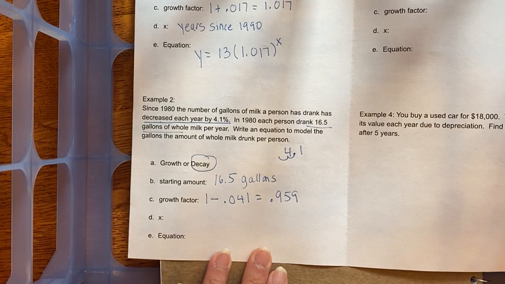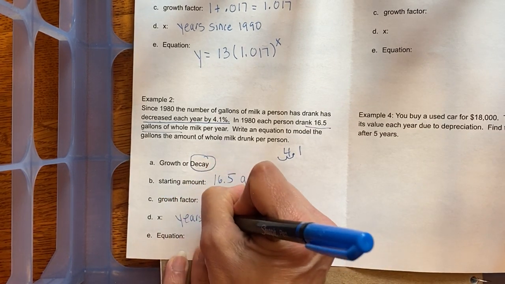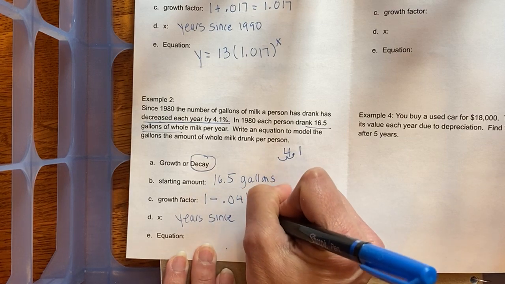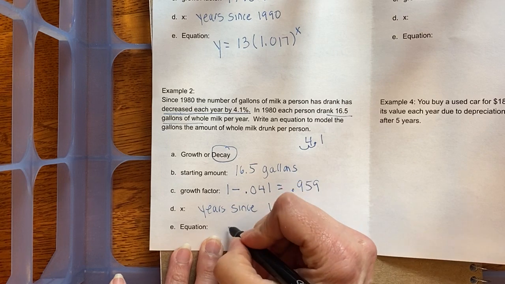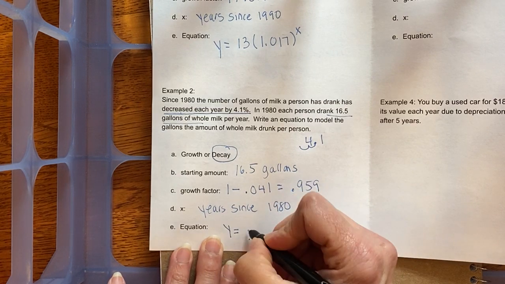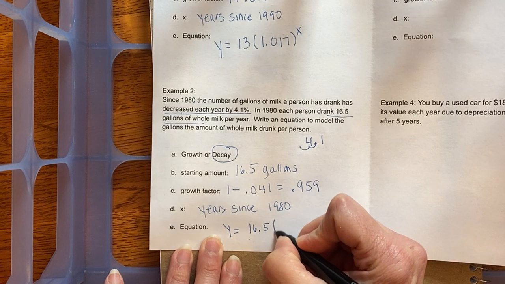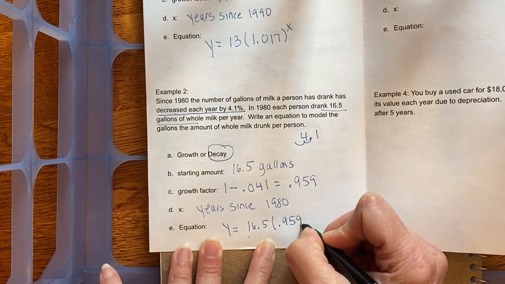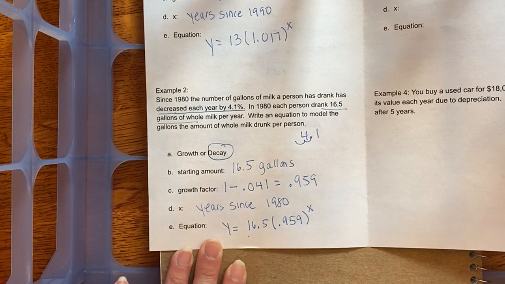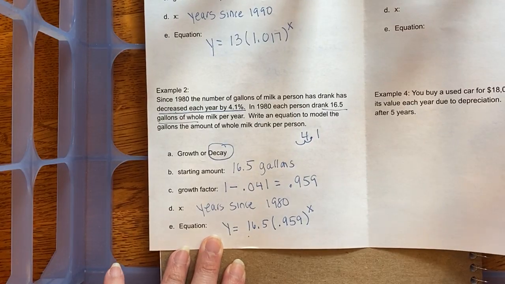is my growth factor. X is going to be our years since 1980. So now I just need to put all my parts together. My equation is going to be y equals, we're starting with 16.5 gallons, multiplying it by our growth factor, and then raising it to the x. Okie dokie. Couple more examples here.